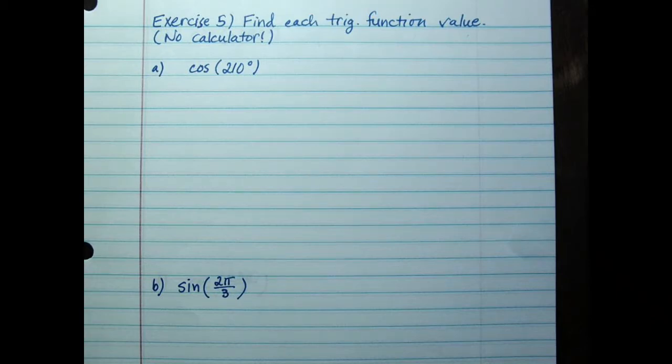So in this exercise, we're going to find each trig function value, no calculator, and there are several separate problems here that are part of it. First, we'll do part A, find the cosine of 210 degrees.